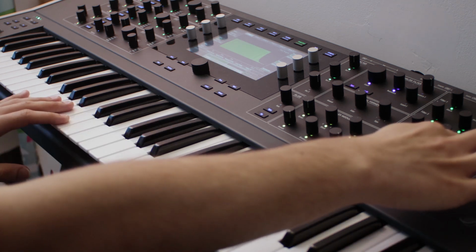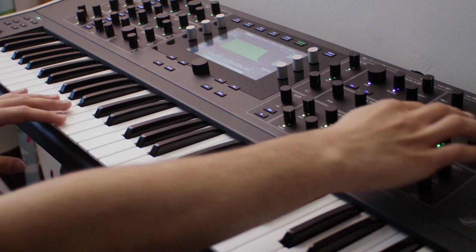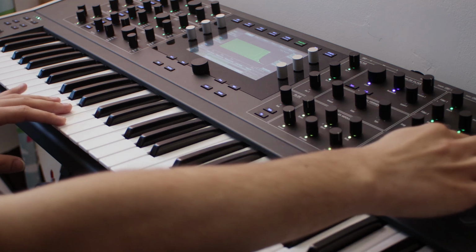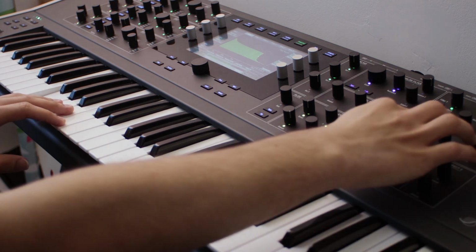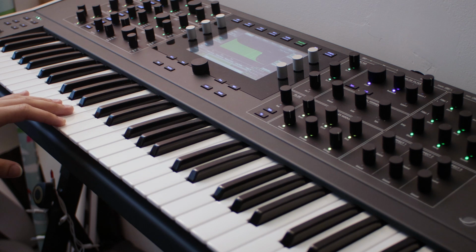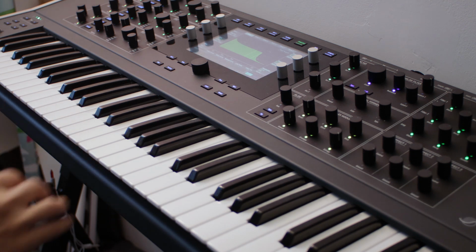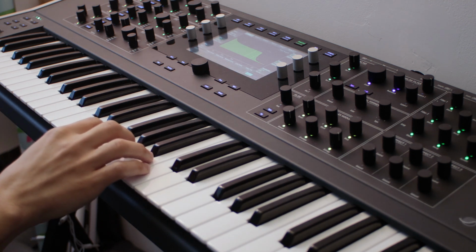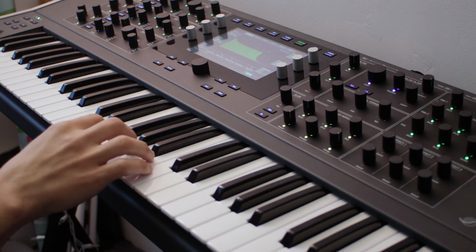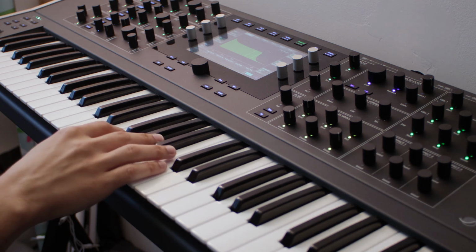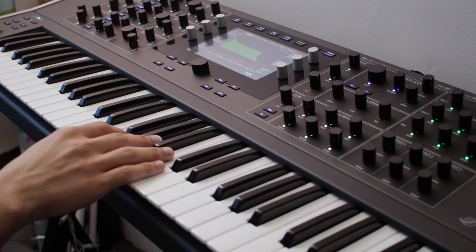So now let's add some amp envelope as well. I really don't want the amp envelope doing too much, just kind of emphasizing the key points of the filter movement. We want a quick attack and a little bit of decay into a fairly high but not 100% sustain.